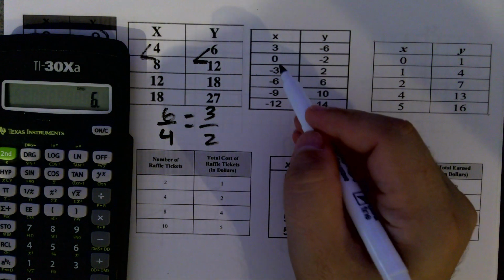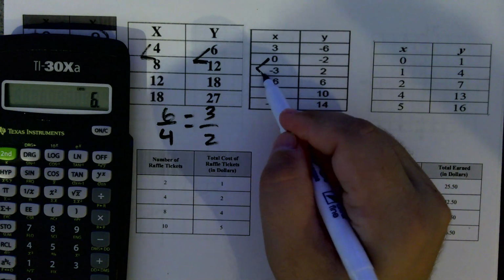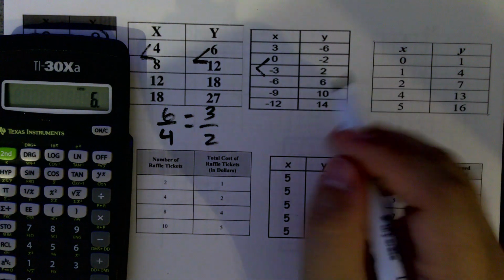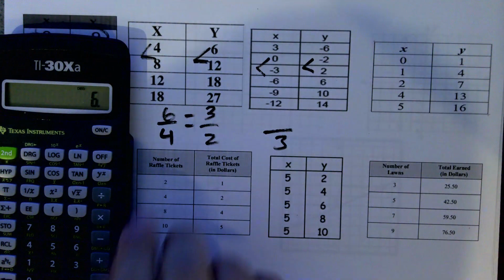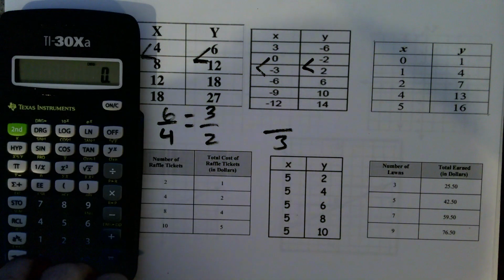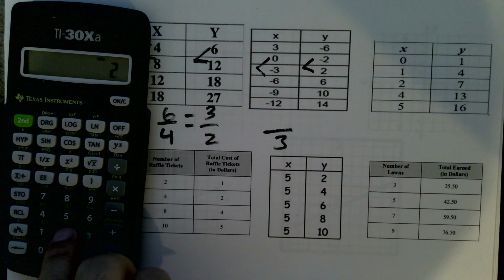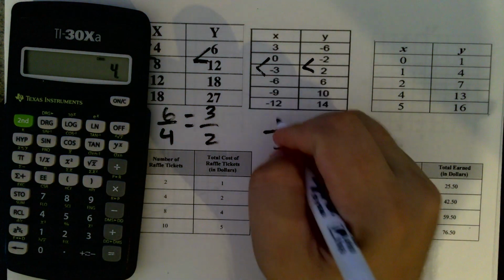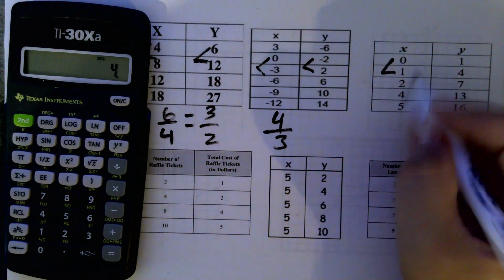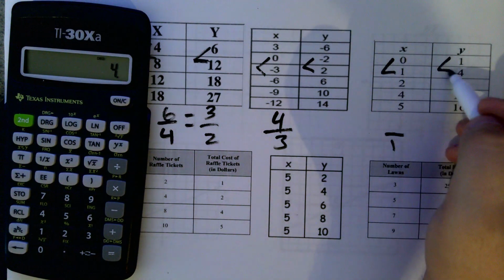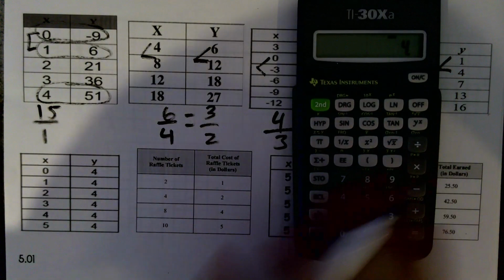All right, let's go to the next one. And I'm going to choose right here. From 0 to -3, we went down 3 on the x. And from -2 to 2 on the y, that is a change. That's not the same value. If you do 2 minus -2, we can see that went up 4. All right, let's go to the next one. From 0 to 1, that's a change of 1 on the x. From 1 to 4, that's a change of 3 on the y, so that's just 3.